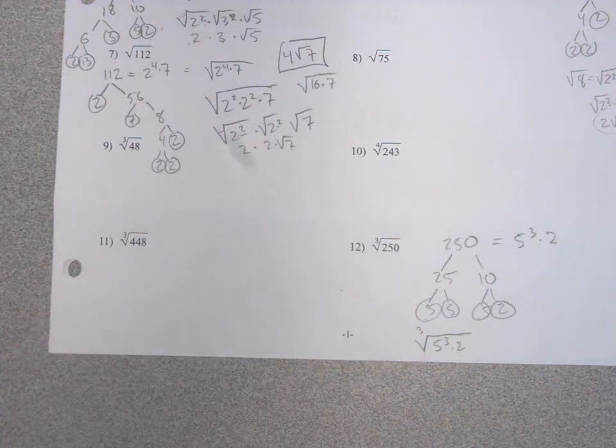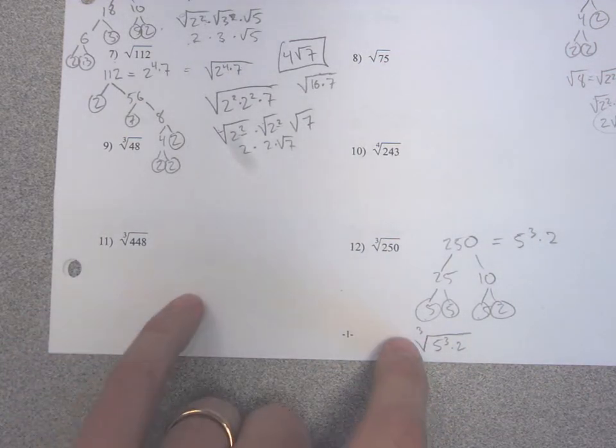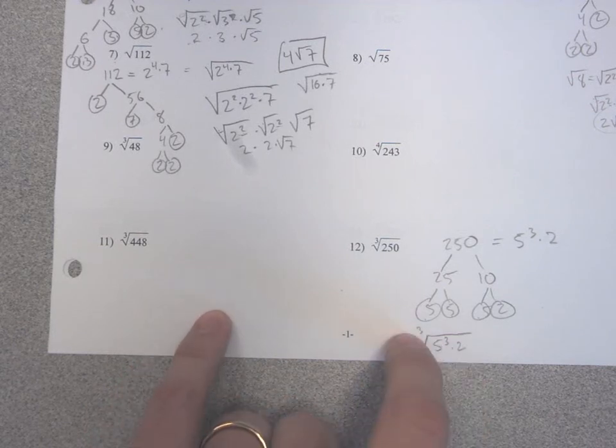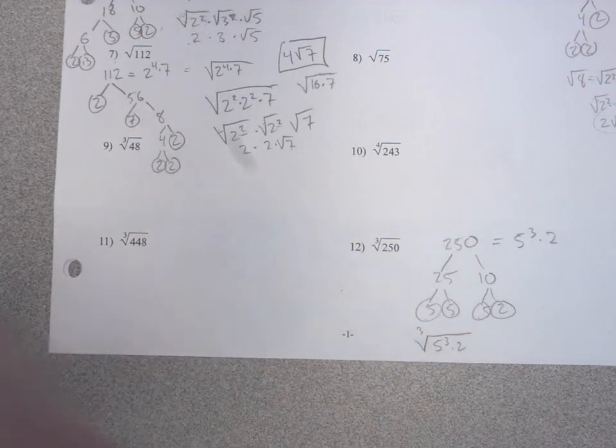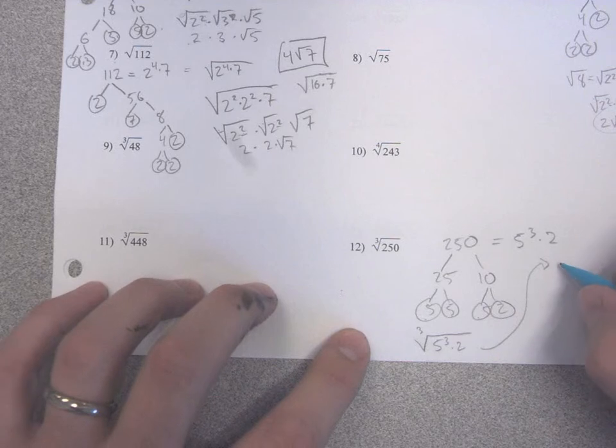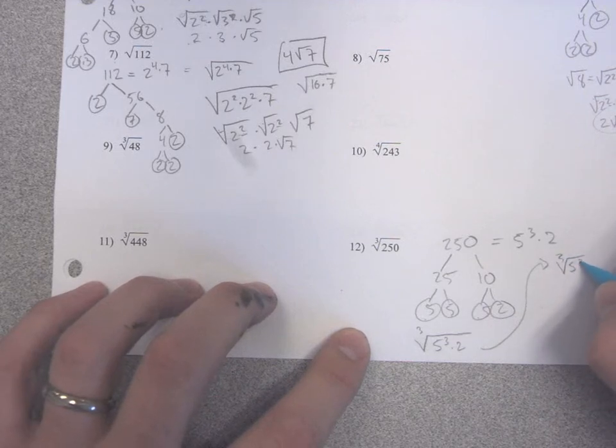Now, if you're getting the hang of this, you may be starting to realize that these are going to cancel, but you're still going to have the 2 inside the third root. If you want to jump just to the last step from here, I'd be okay with that. But let me write it out for those of you who need it. So the third root of 5 to the third times the third root of 2.